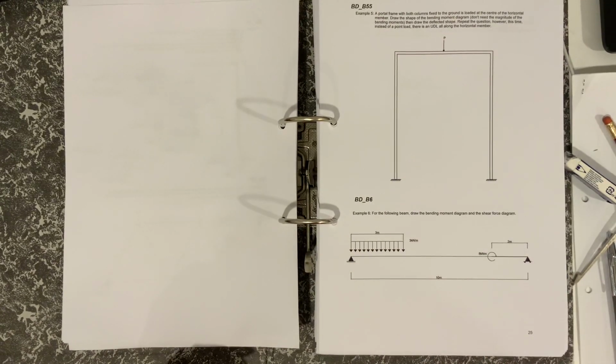a portal frame. So this is number 5 here.